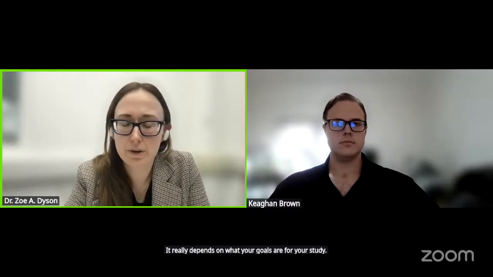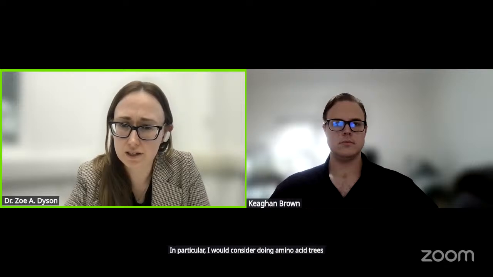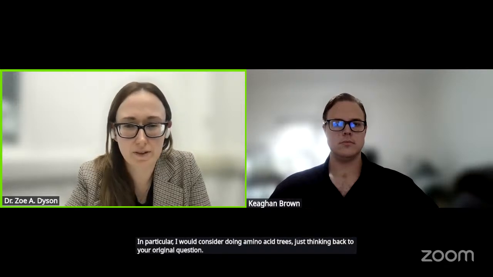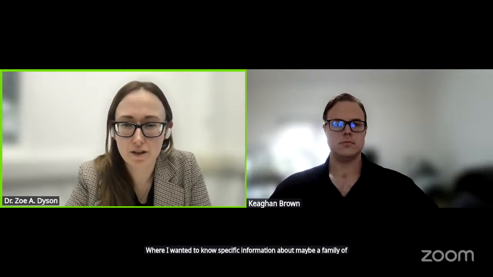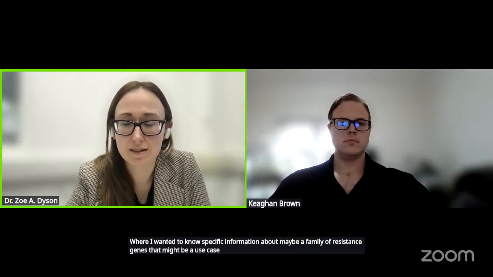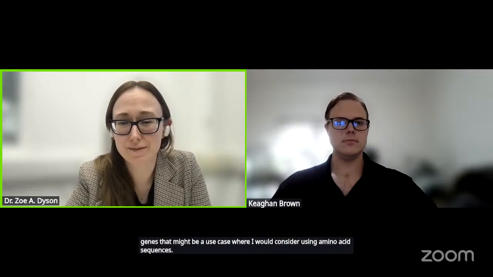In particular, I would consider doing amino acid trees, just thinking back to your original question, where I wanted to know specific information about maybe a family of resistance genes. That might be a use case where I would consider using amino acid sequences. I hope that helps.